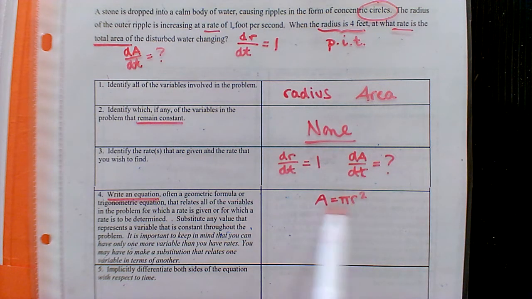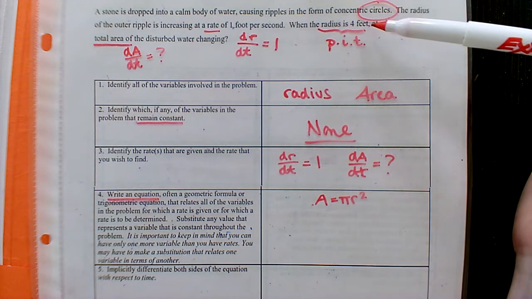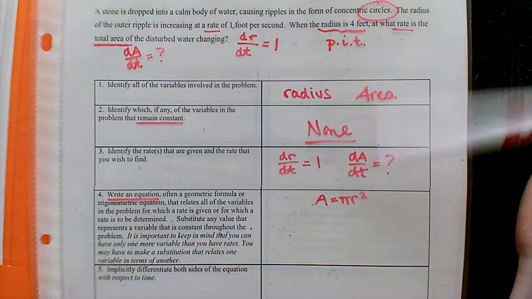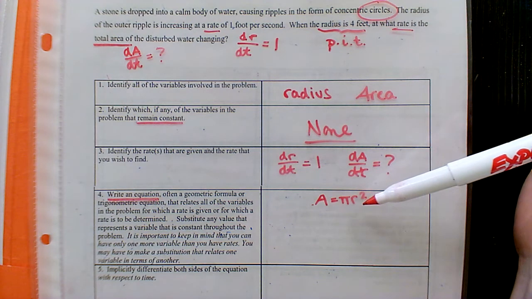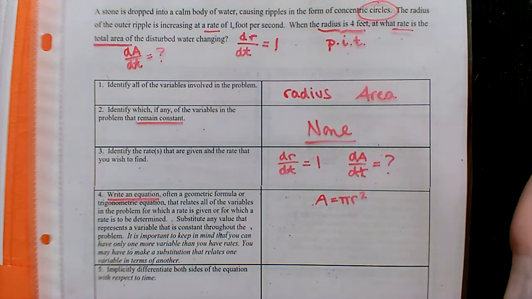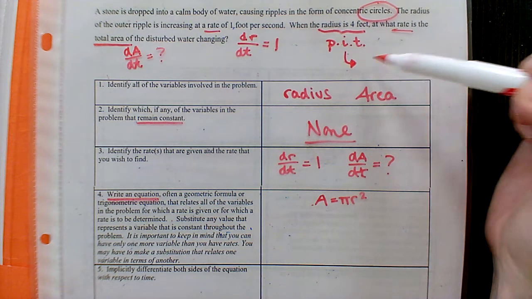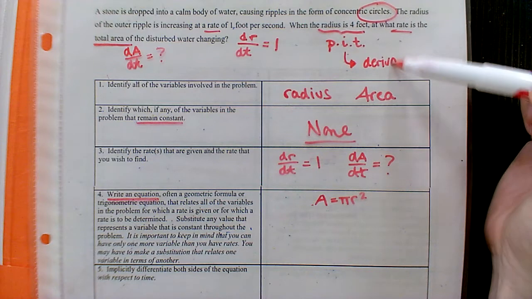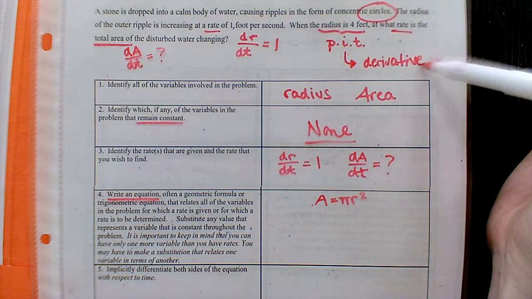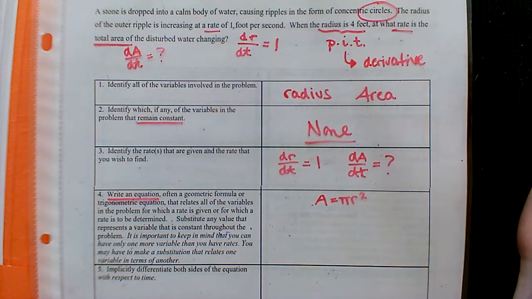So we can't really substitute anything in for A or R just yet. Some of you might feel the urge to substitute in 4 for the radius. But this 4 is a point in time, like one moment during this entire scenario. So you can't really use this point in time until you take a derivative. You can't plug in that 4. It's not a constant of 4. This is just a point in time of 4. Do we understand the difference between the two?